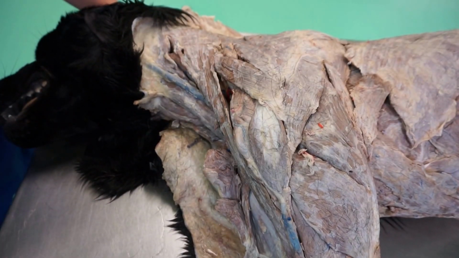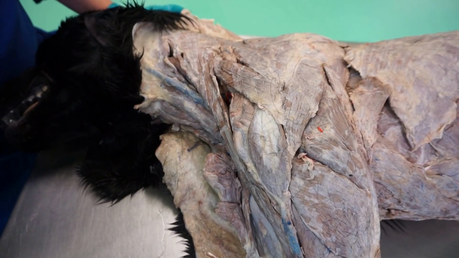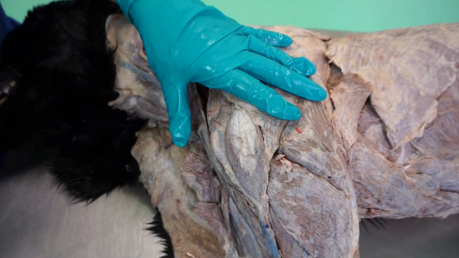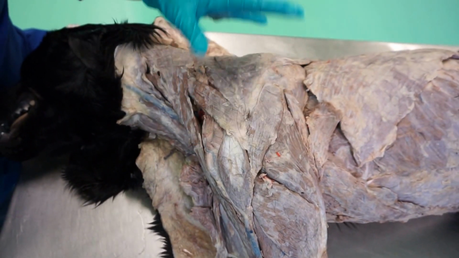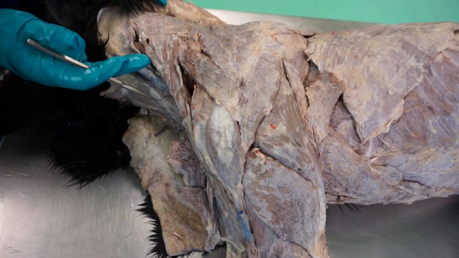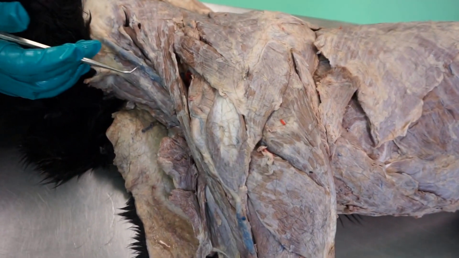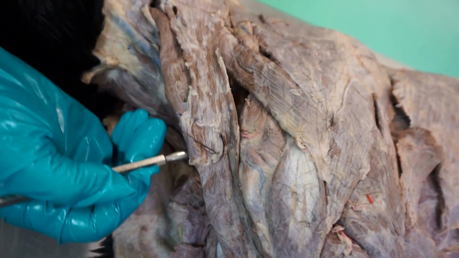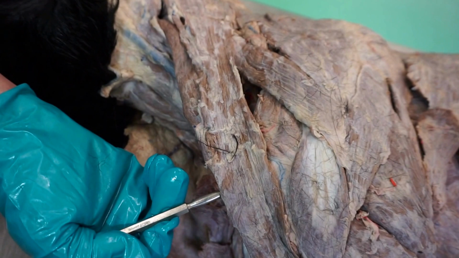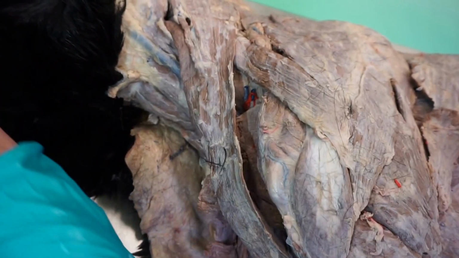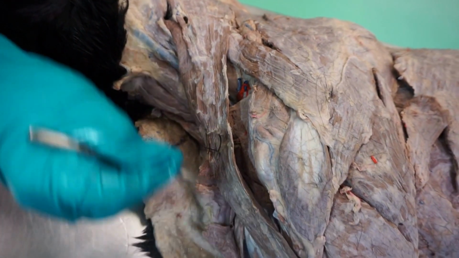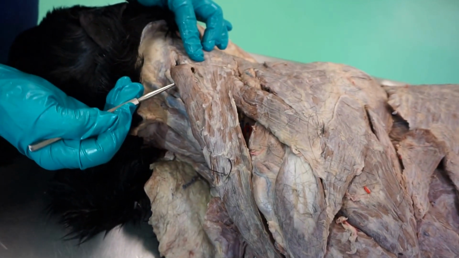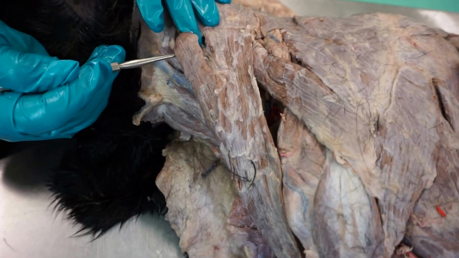In this video, we will be discussing the extrinsic and some of the intrinsic muscles of the brachium on the lateral aspect of a dog. First of all, let's look at our extrinsic muscles. We have the brachiocephalicus muscle that comes from the brachium or the humerus all the way up to the head. It has several parts to it that you do not have to distinguish between.